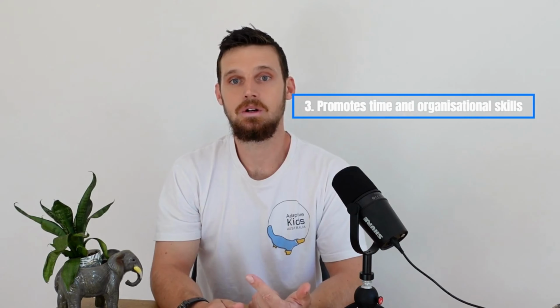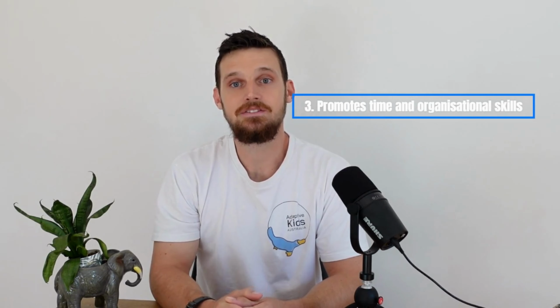Number three, it helps to promote time and organisational skills. Executive function skills such as planning, organising and prioritising can be particularly challenging for children with autism spectrum disorder or other neurodevelopmental conditions. Having a visual schedule can provide them a little bit of support to be able to better organise their brain and their day.